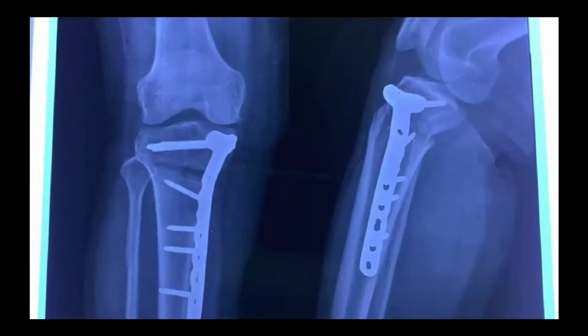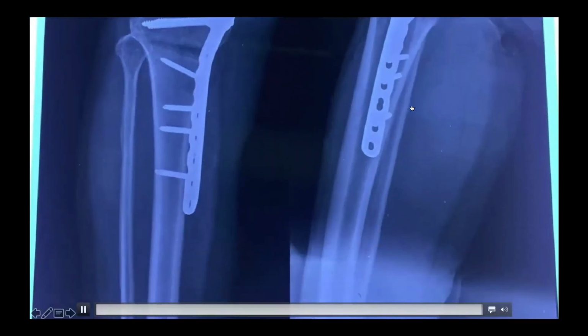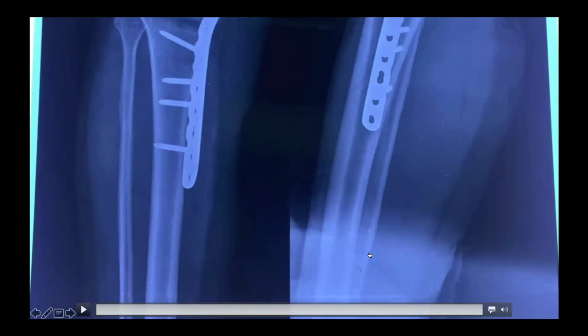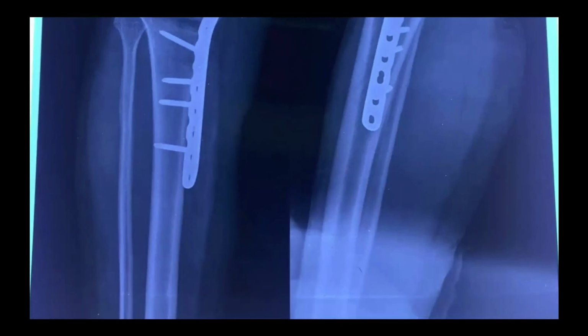So what I would like to mention, and this is the post-op X-ray of the same patient. This was very recently done. I'm not able to show her good outcome yet, but definitely in further meetings, we will share the outcome of the HTOs as well.